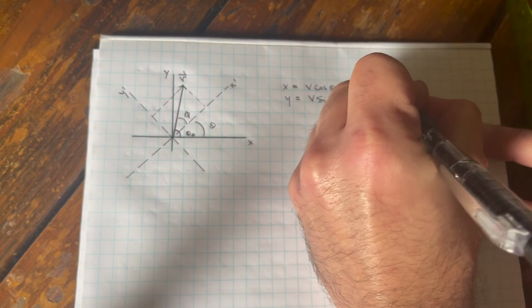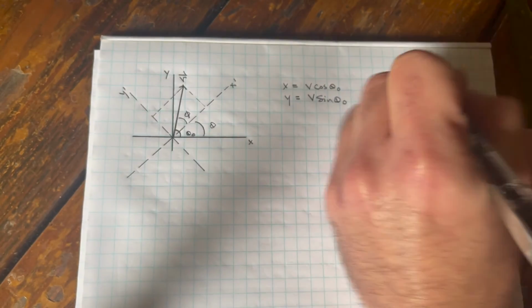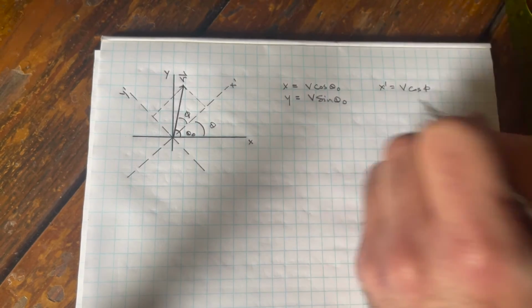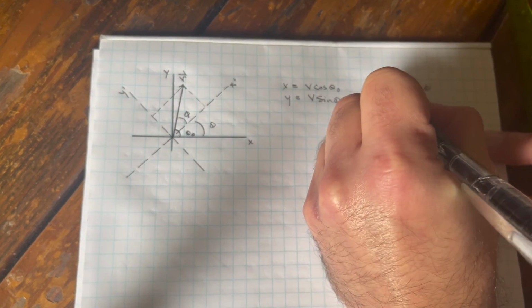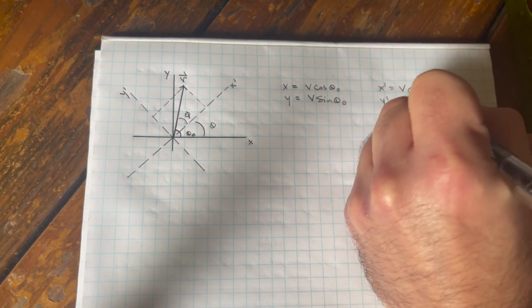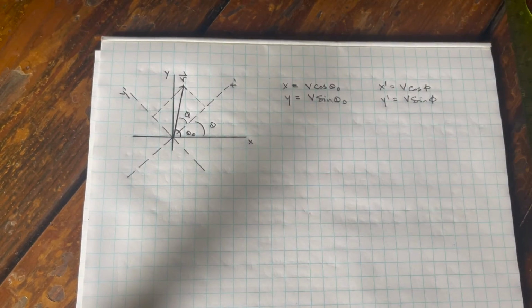So x prime is equal to v times the cosine of phi, and y prime is equal to v times the sine of phi.